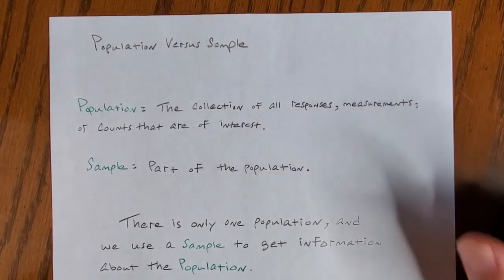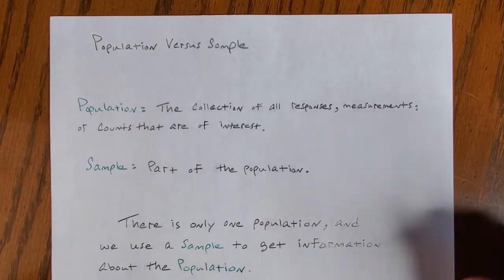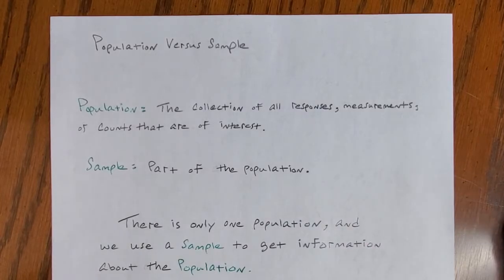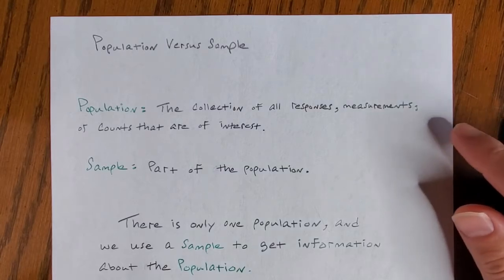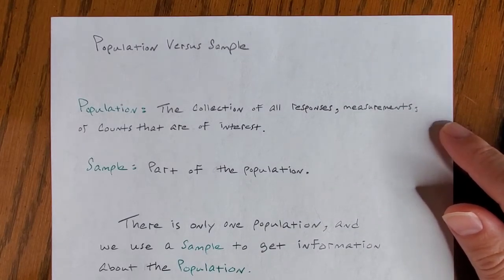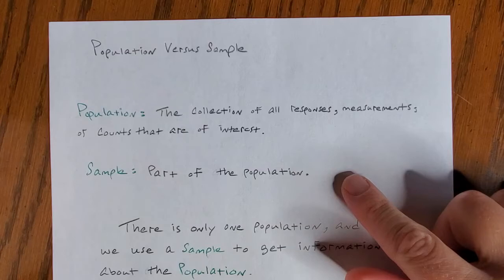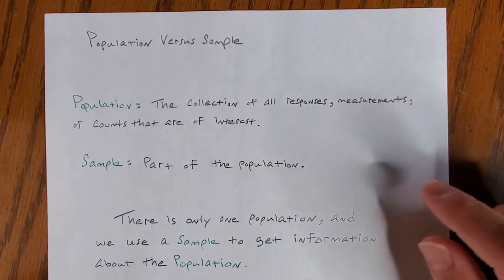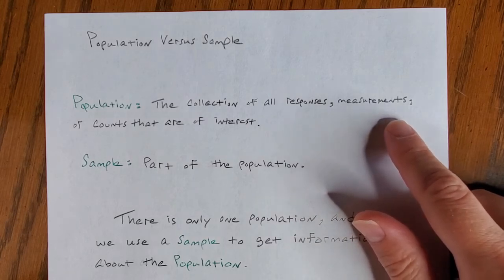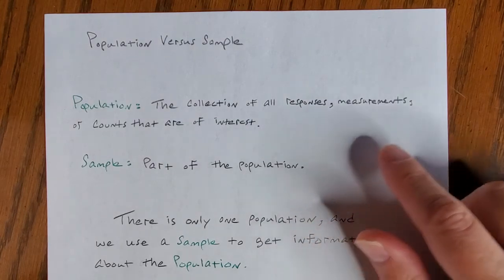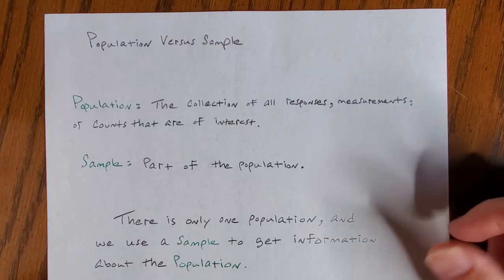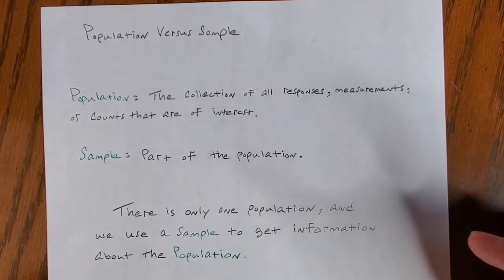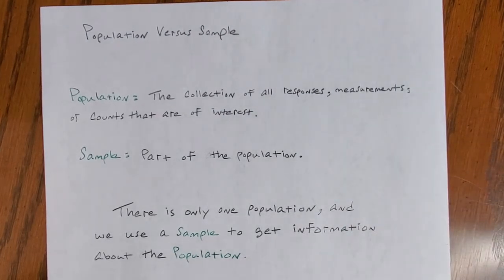Okay, so first to tell you, a population is a collection of all responses, measurements, things that you're counting, whatever. The population is everything, and a sample is part of the population. And what we do in general is we take a sample from the population in order to learn something about it. Okay? So there's only one population, and we use a sample to get information about the population.